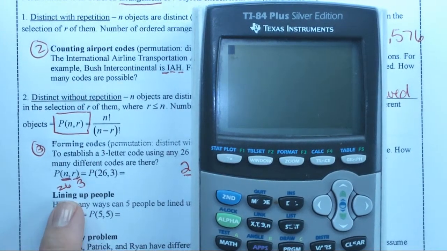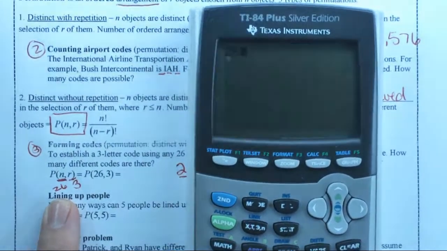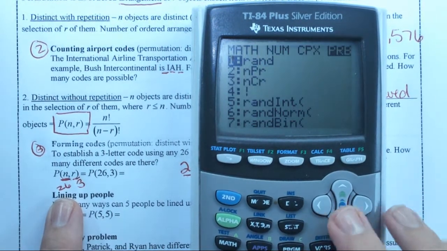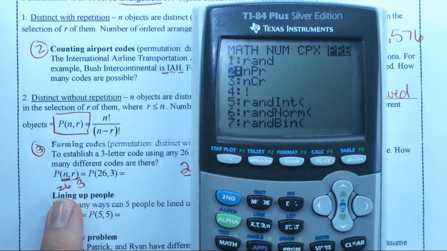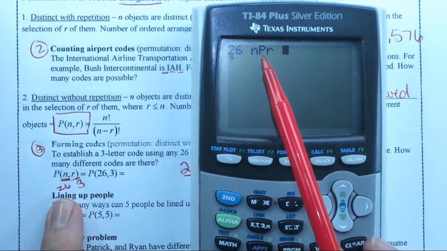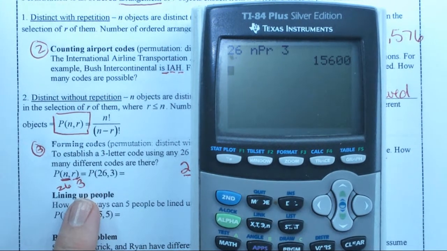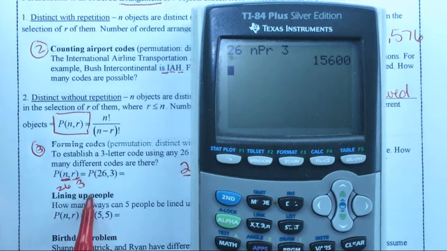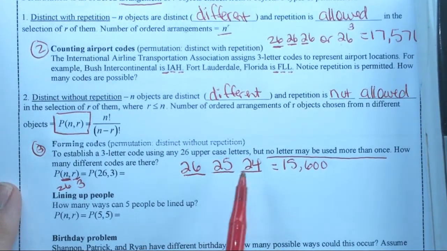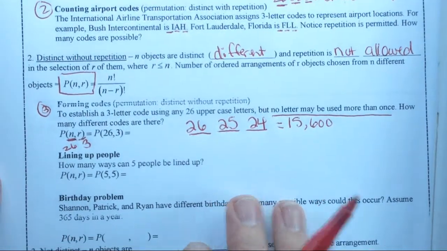So when you type it in the calculator, you type in the n first, so 26. Then I'm going to type in the math button. Go over to probability. I'm using the nPr button. So my n was 26. I'm going to find the permutations for r, which is 3. And again, I get 15,600. You don't have to use this button. You can simply multiply 26 times 25 times 24. This is just if you want to use the button. Okay, let's go look at another one.